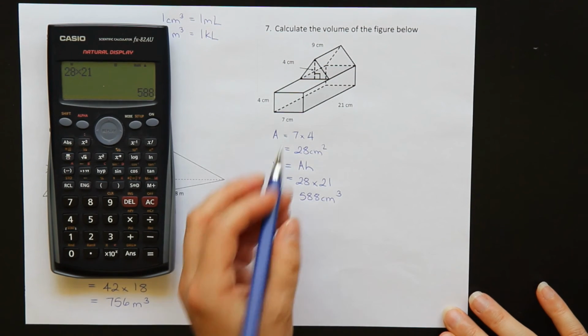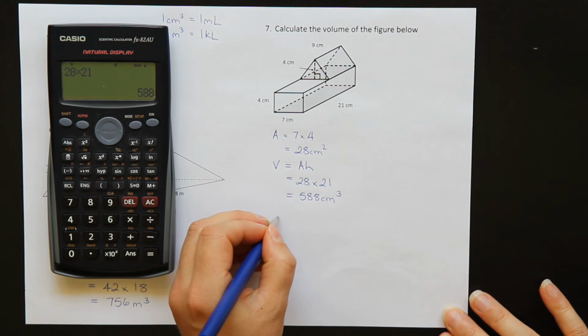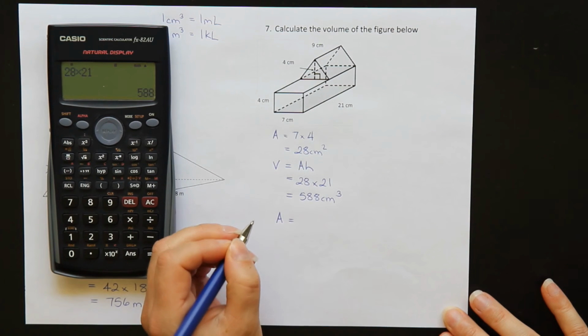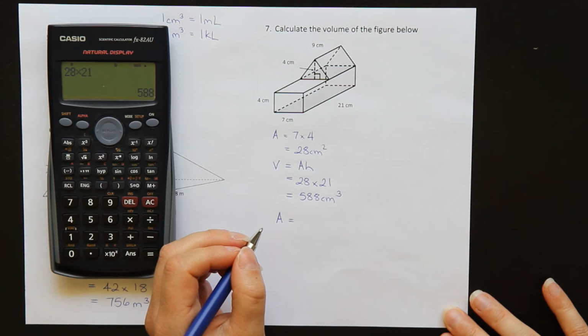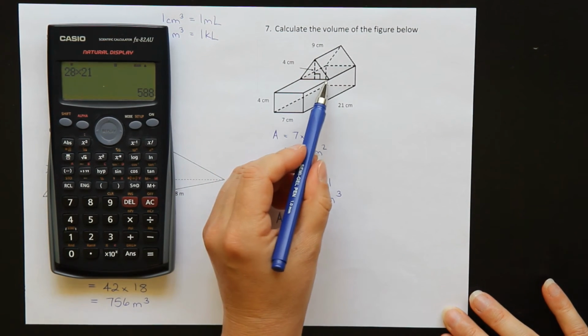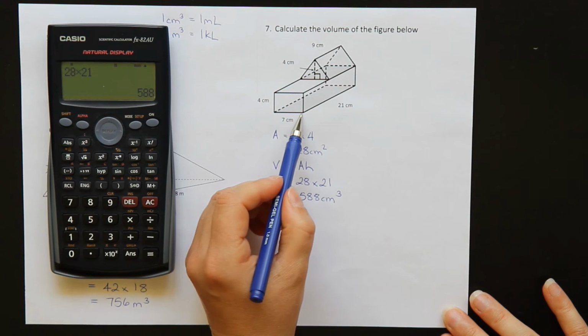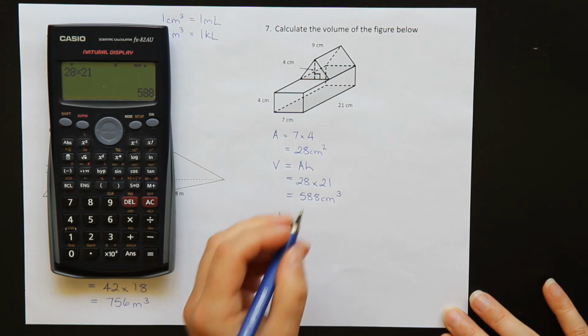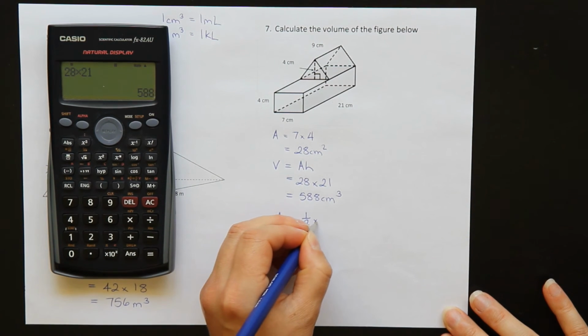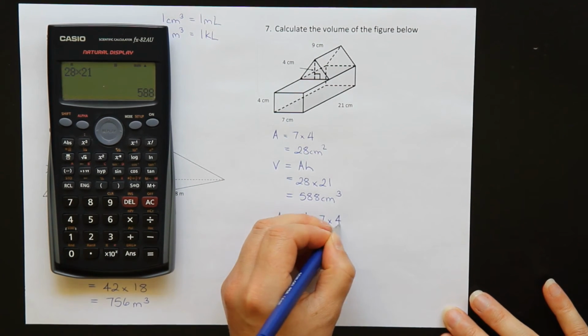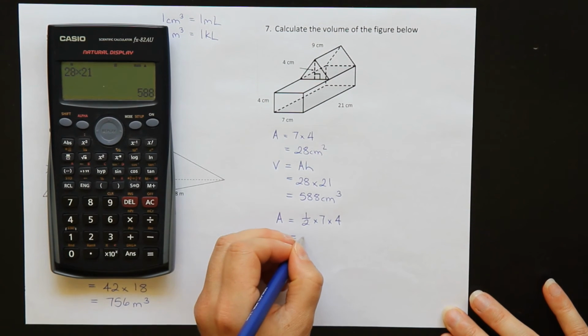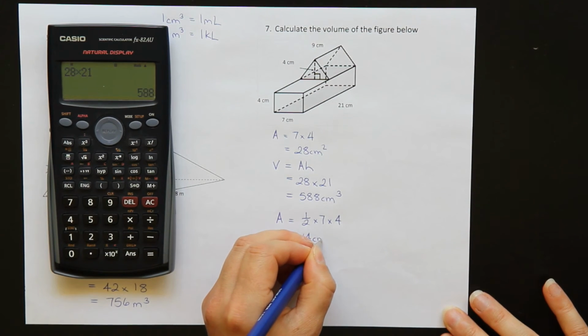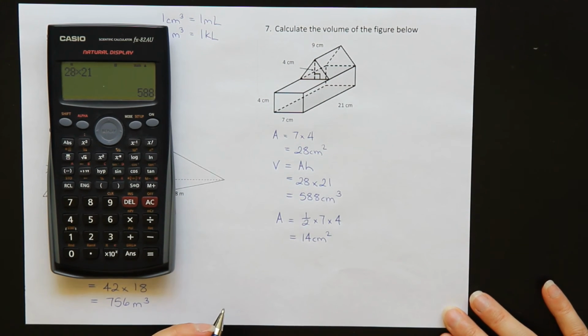Now time for the triangular prism sitting on top. The formula for a triangle is half the base times the height. Now the base across here is actually the same as the rectangle. It's 7 and the perpendicular height is 4. So half times 7 times 4, which is 14 centimeters squared.